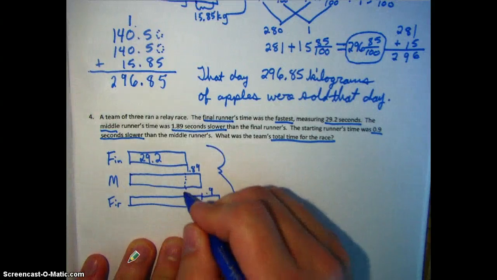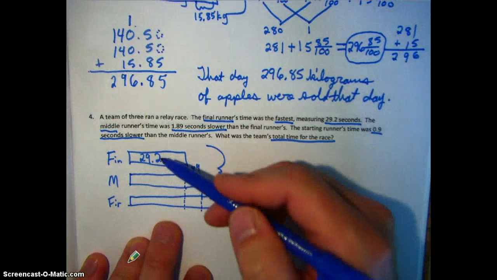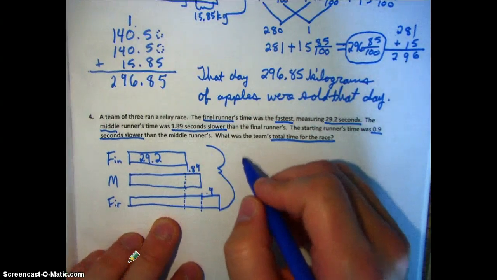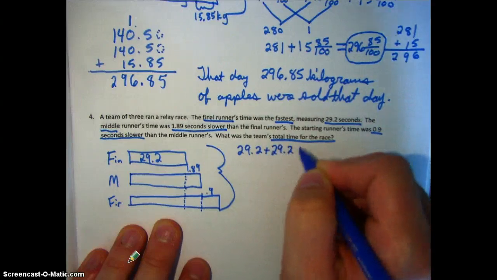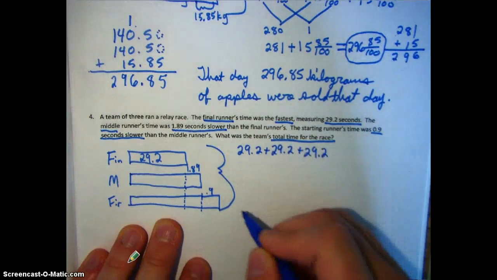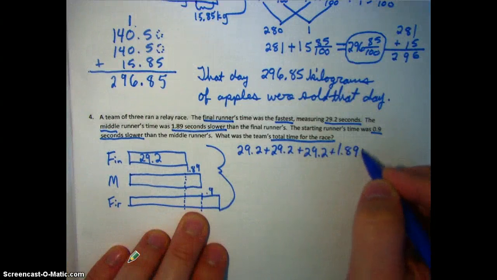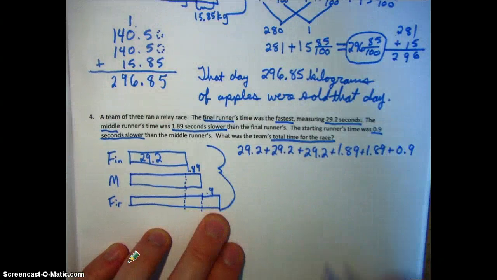Okay, so now taking a look at all of our sections on the bar here, notice that we have 29 and 2 tenths for all 3 runners. Okay. Then we have 2 sections here of 1 and 89 hundredths, and then our final section of 9 tenths.